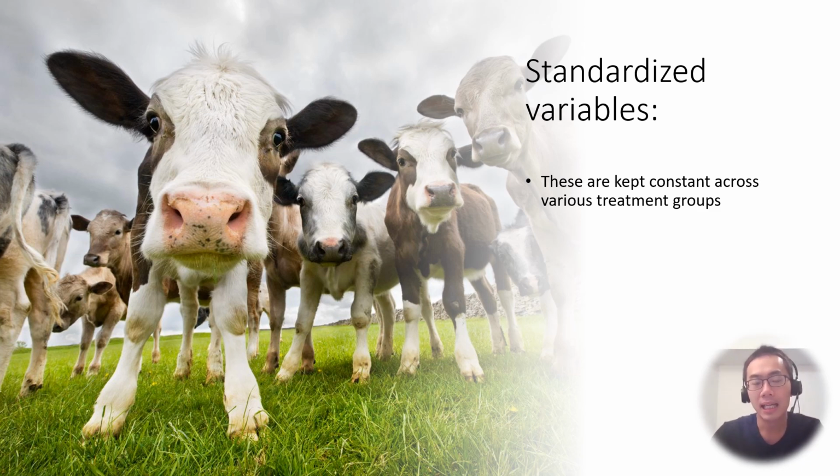Well, that's because in any experiment, we have to standardize the conditions between the experimental groups. Other than the independent variable, which is the diet in this case, everything else must be standardized. Everything else must be the same. The cows in the two groups must be the same age, they must be in the same health condition, they must be fed at the same time of the day, and they would have the same living environment. Right? Everything should be the same except for the protein content in their diet.